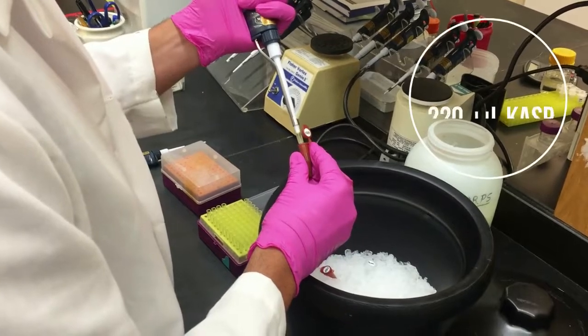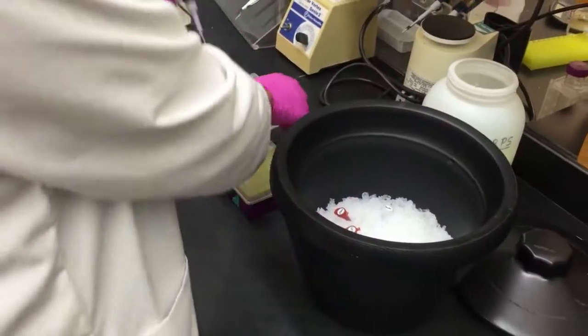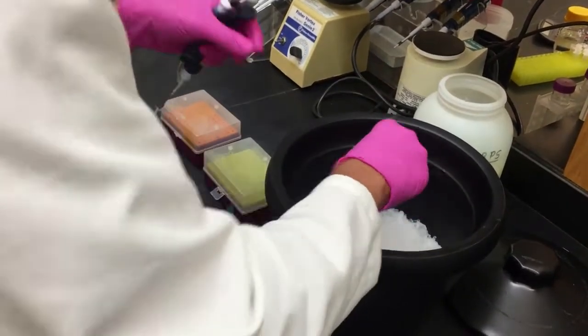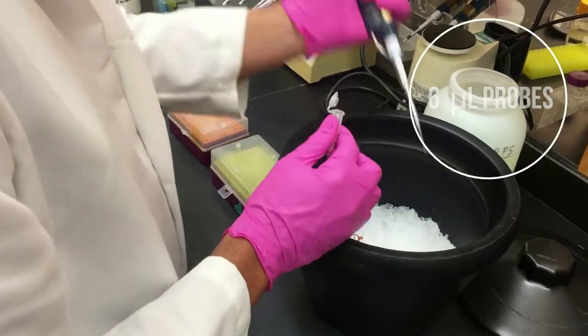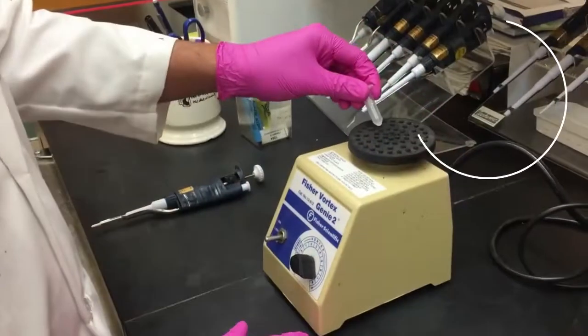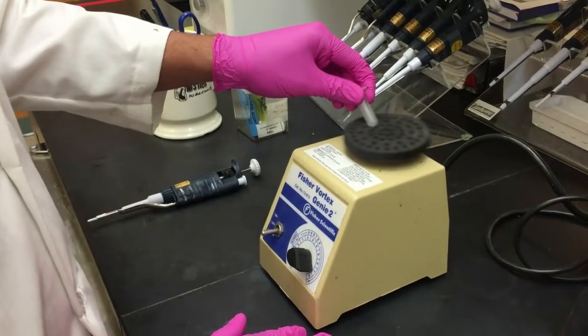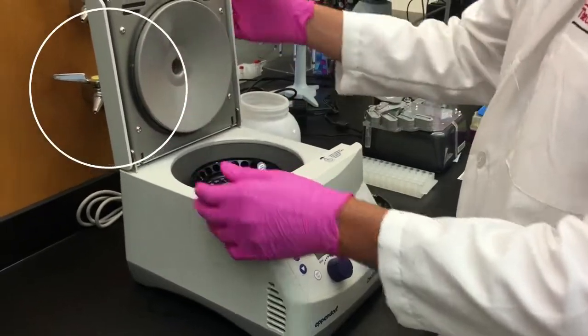We start by adding the CASP and our probe to the empty tube. We vortex the solution for a few seconds, and we also centrifuge.